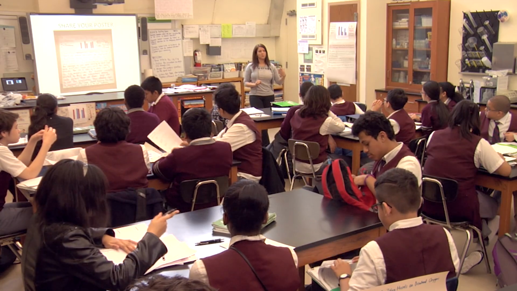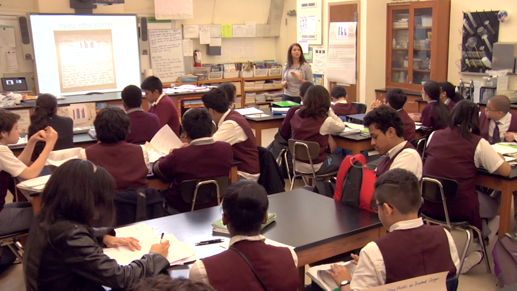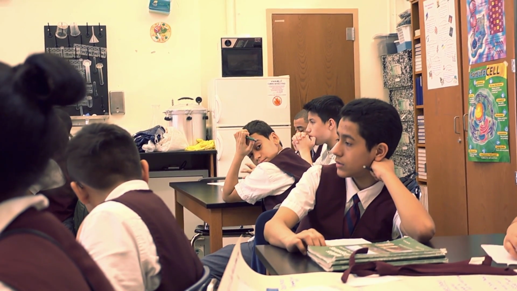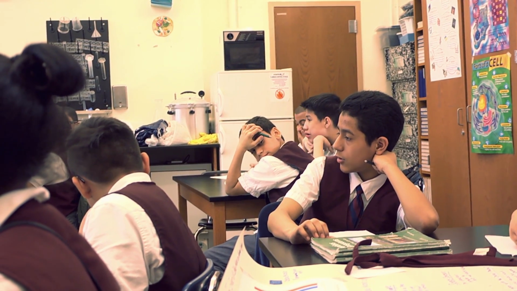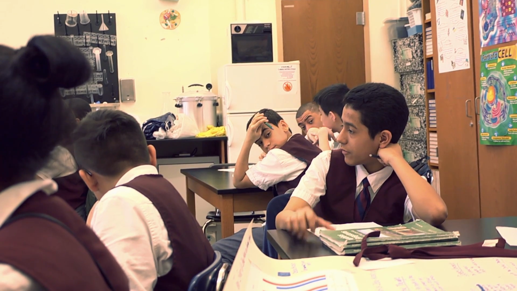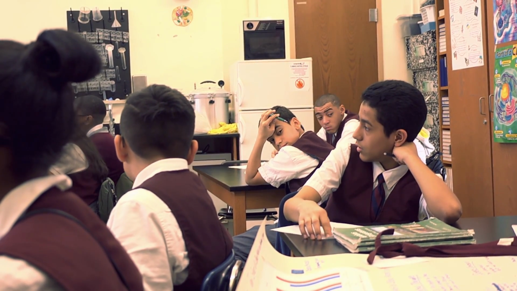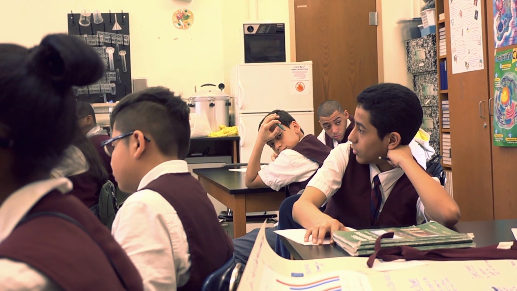And what was the whole purpose of using the explanation tool? The explanation tool helped us organize our ideas and help us connect the evidence, the data, to a claim or conclusion that we found out from the data.